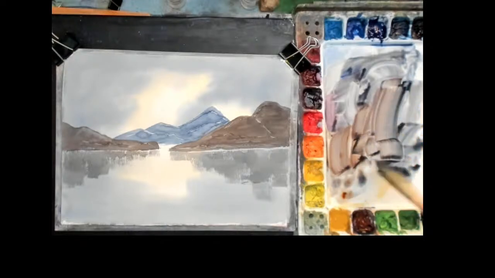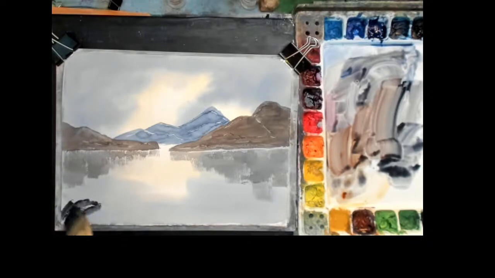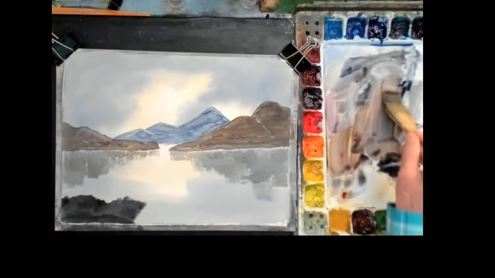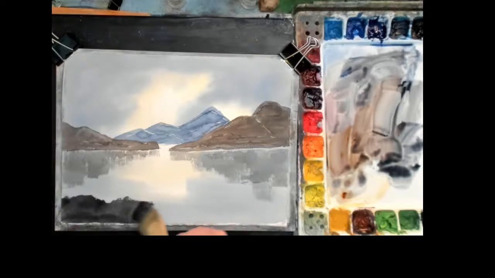Okay, so I got quite a mixture there. And down here at the bottom, I'm going to go ahead and just put in a shape. Remember I said before, all we're doing is painting shapes and values. Big shapes and whether it's dark or light. The darker this is going to show up against that light water.